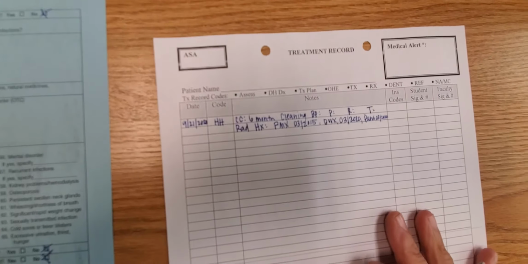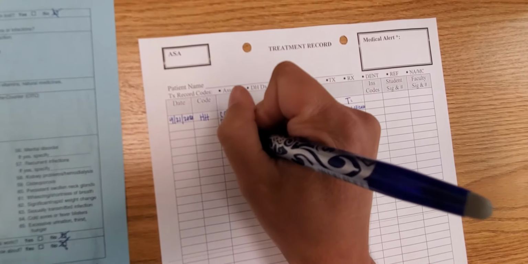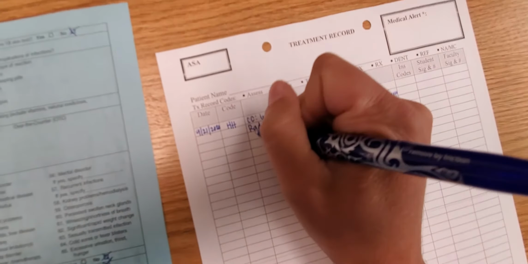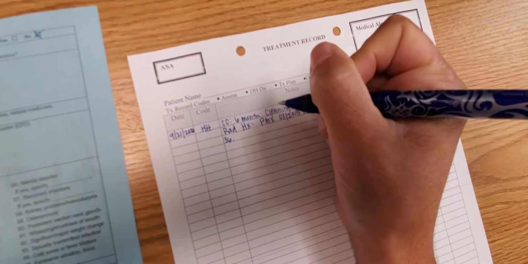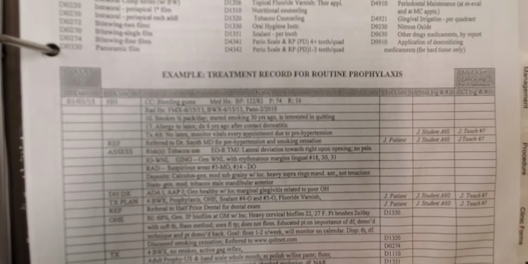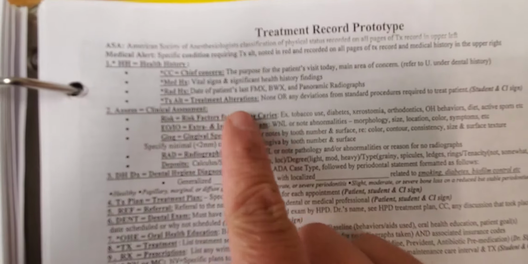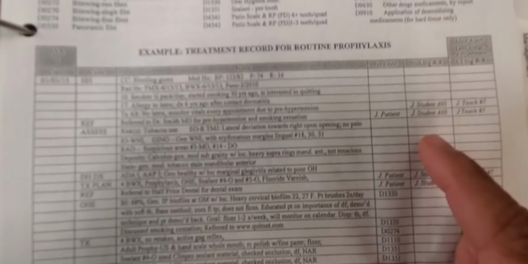And now you're ready to write the answers from any yes answers on the treatment record. You take the number, so asthma was number 36. I'm going to write number 36 and write the outcome of the responses my patient gave me on asthma. Every health history needs to end with a treatment alteration line. You'll see the treatment alterations should say none or any deviation from standard procedures required to treat the patient, and also must have student and CI signatures.